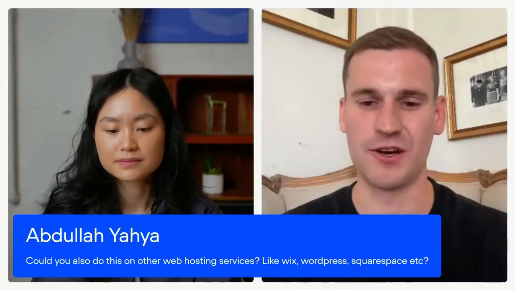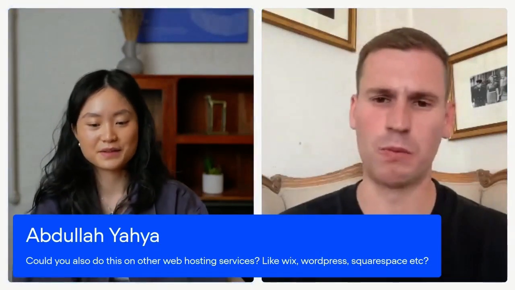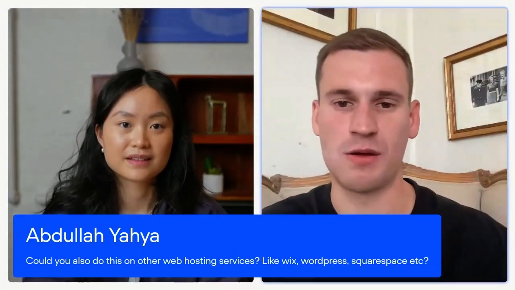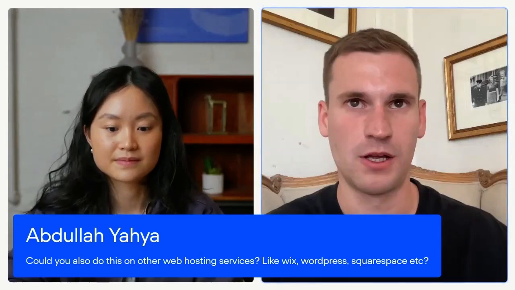Webflow has been a great platform for us to build and release something, as it's a closed off ecosystem compared to WordPress. But it sounds like it would definitely be possible to build on WordPress. Having a look at the HTML structure and recreating that on a WordPress site, then the script should work. If you've got the same HTML, same CSS, then it will work as intended.